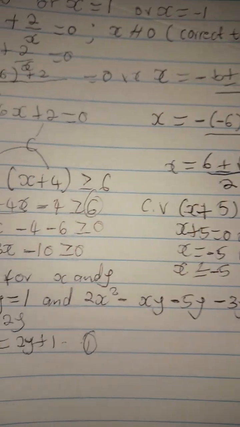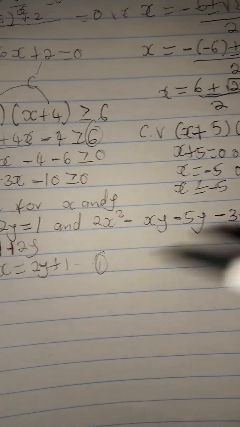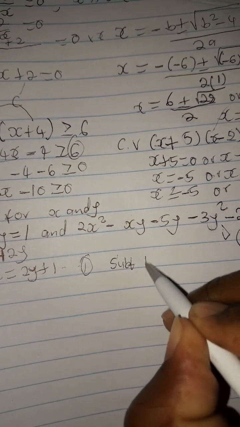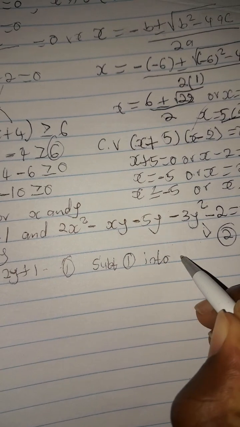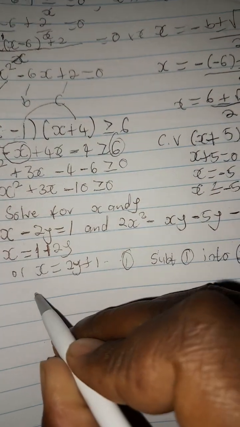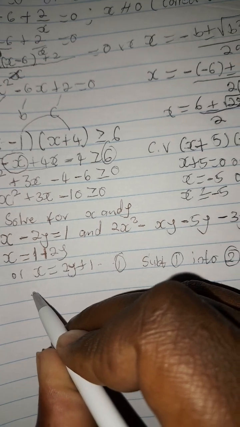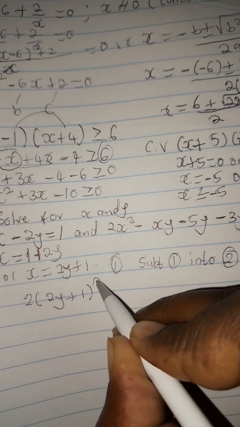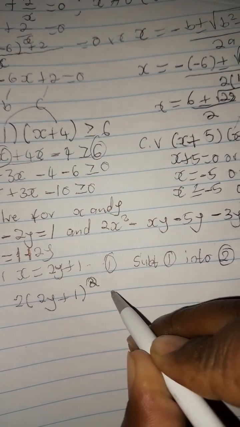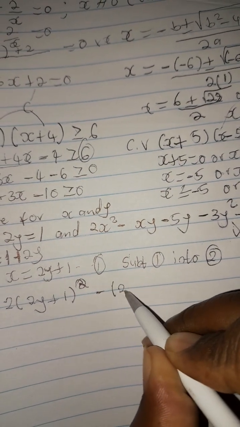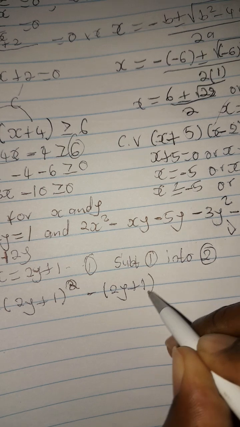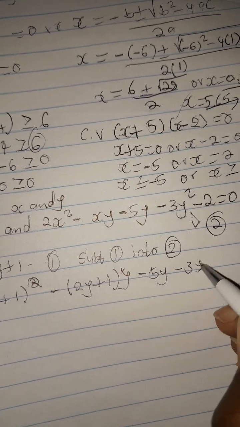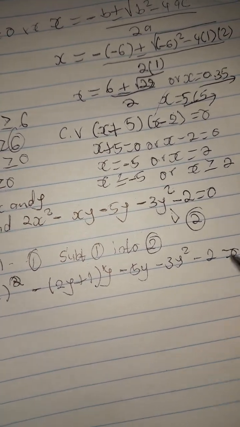So the simplest way is to use a substitution method, where we will take this and substitute into equation 2. So we should just say substitute equation 1 into equation 2. So let's go. Meaning that where we see x, we could replace it by 2y plus 1. So we have this squared, and remember, replace by 2y plus 1, multiplied by y, minus 5y minus 3y squared minus 2 equated to 0.